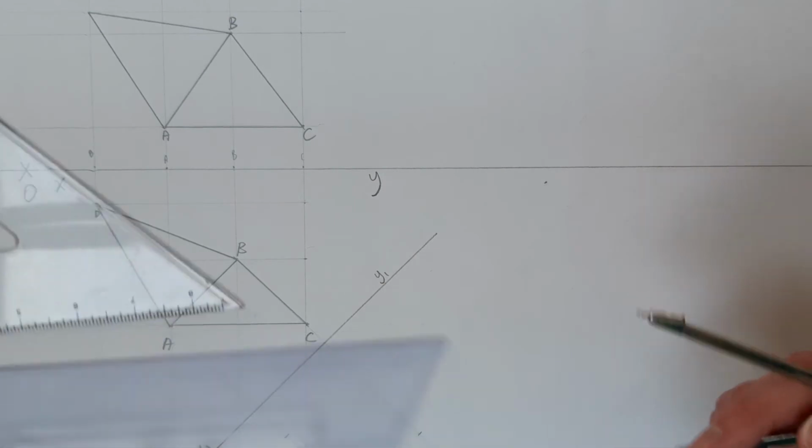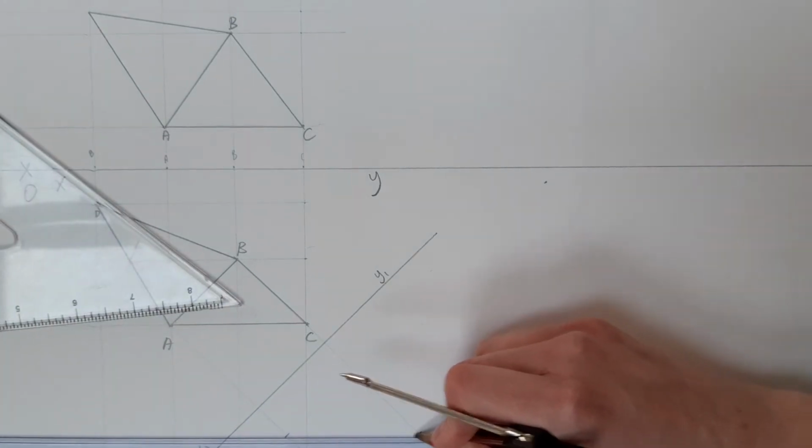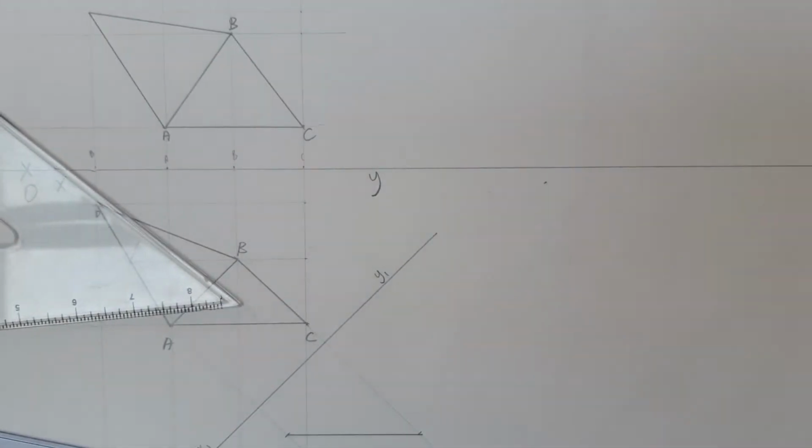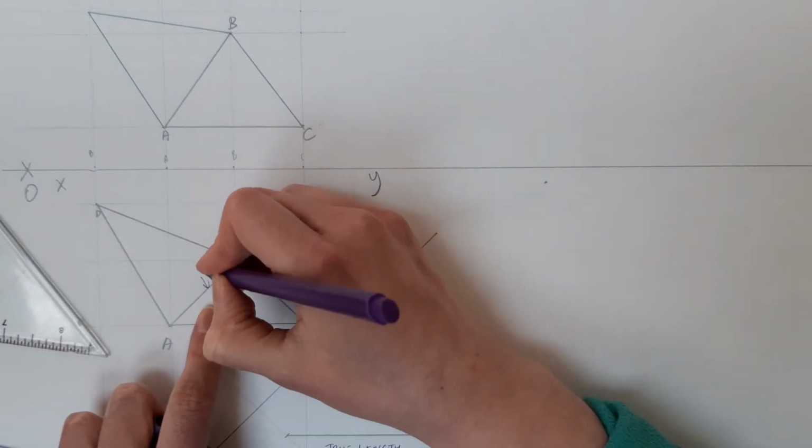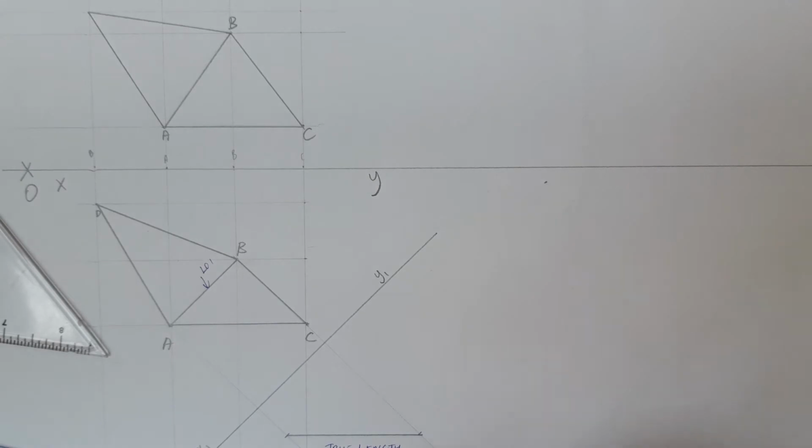When you join these two lines together, what you've got is the true length of the line of intersection, and I'm going to label it like that because you get marks for this in the exam. True length of the LOI. So this is my line of intersection. I know it's a line of intersection because it's the thing that's joining the two surfaces together.